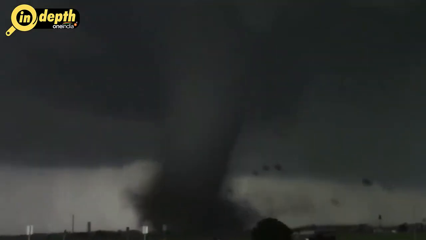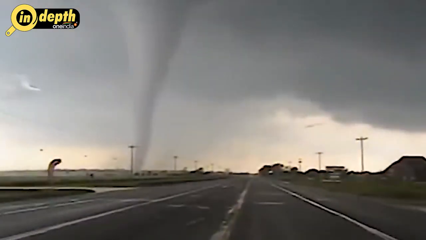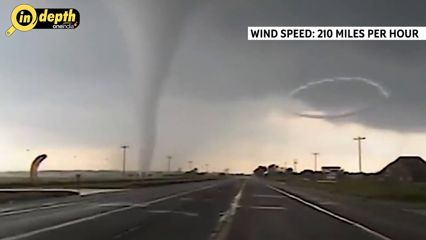Oklahoma, May 20, 2013. One of the most devastating tornadoes in recent times, the Moore tornado killed 24 people and caused over $2 billion in damages. The tornado was over a mile wide and had wind speeds of up to 210 miles per hour.